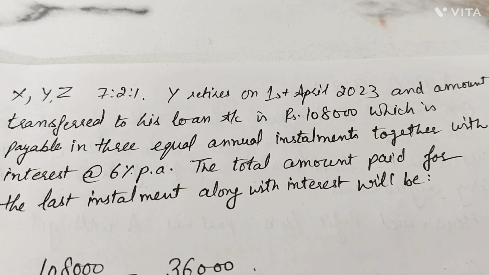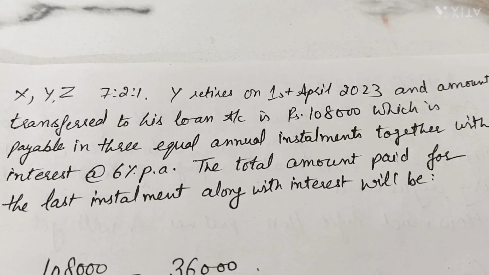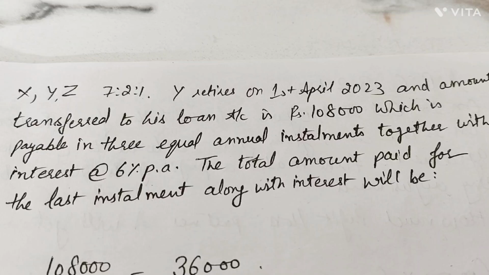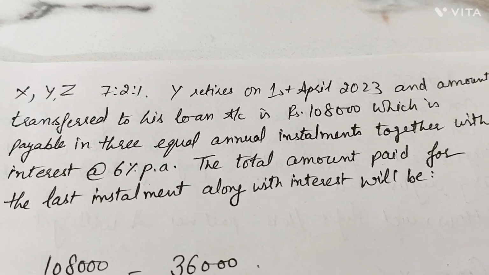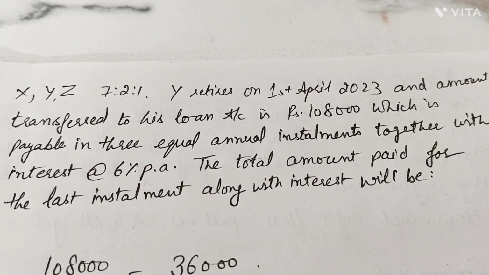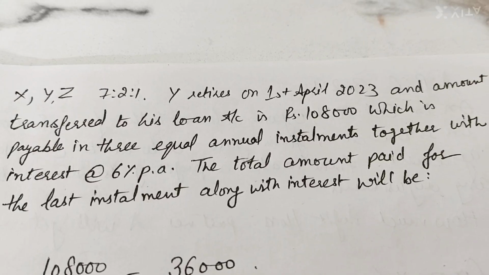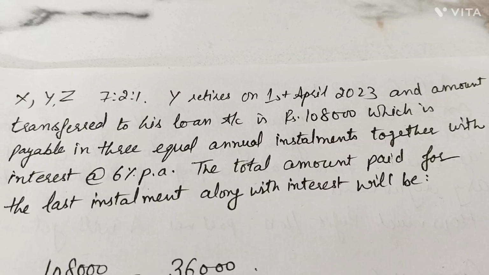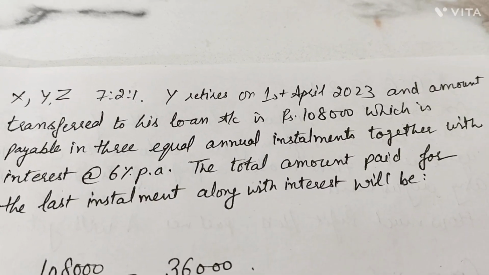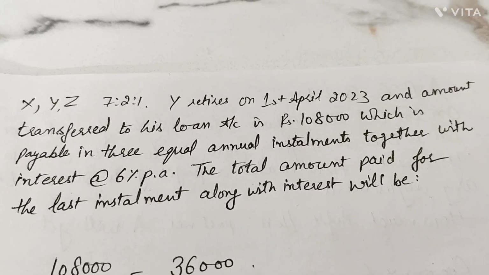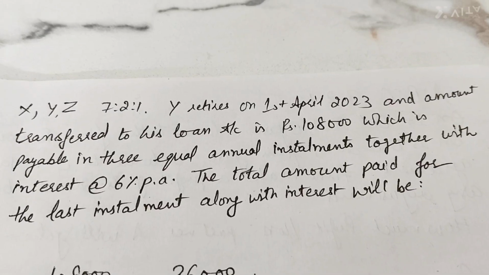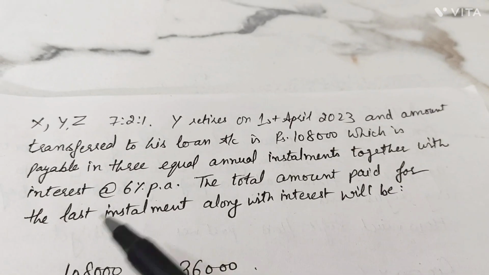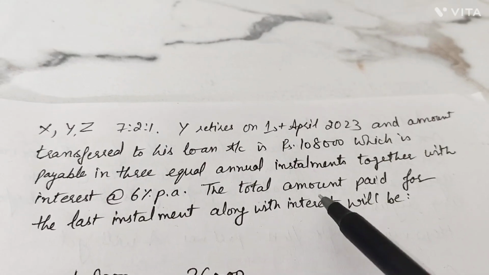The given situation is about X, Y and Z, whose ratio of profit sharing is 7 to 1. Y retires on 1st of April 2023 and the amount transferred to his loan account is 1,08,000, which is payable in three equal annual installments together with interest at the rate of 6% per annum. The total amount paid for the last installment along with the interest will be. That means in this question, your MCQ was regarding only the last installment along with interest.